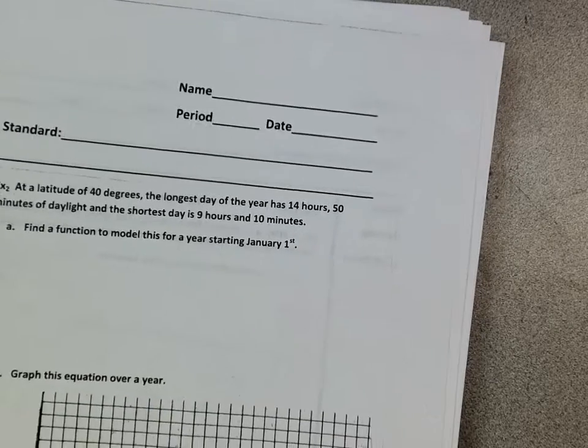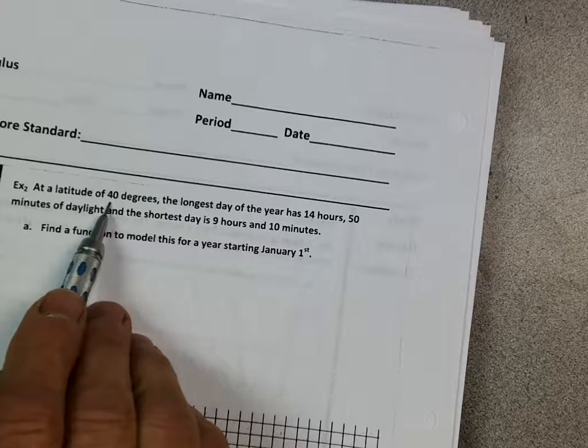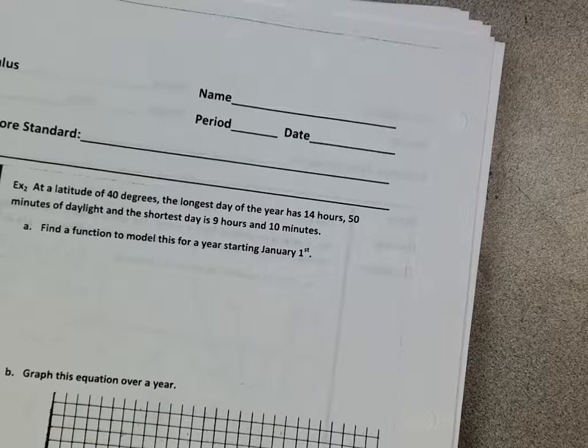So, example 2. Example 2 is at a latitude of 40 degrees. Okay, now we're about 48 degrees latitude, okay? If you're even higher up, you know, the higher up you go, you'll have either less daylight in the wintertime or more daylight in the summertime. Everybody right? I mean, if you were up in, say, Alaska, sunset right now for Alaska is probably, I'll bet, 3:30. It seems like 3:30 for us because we're in the mountains, but it is early, okay?